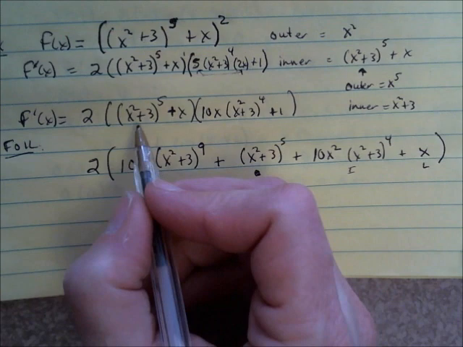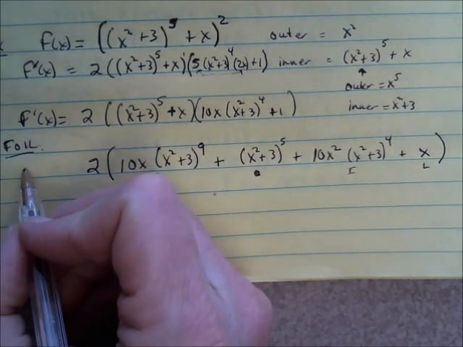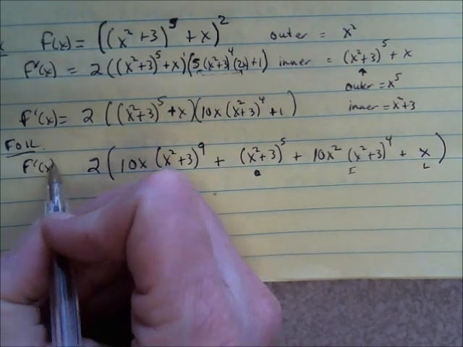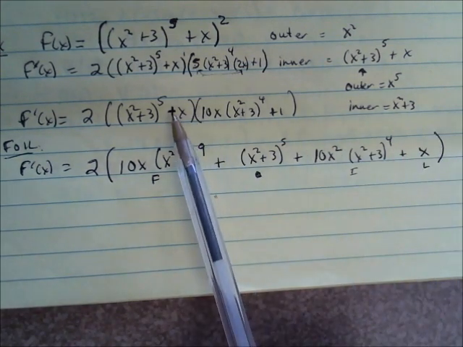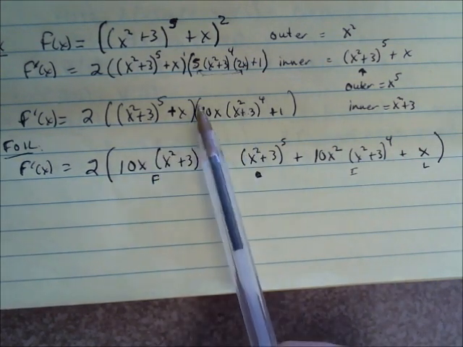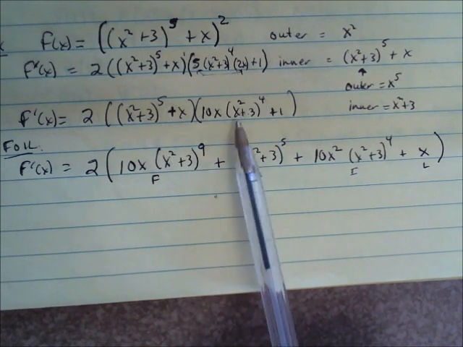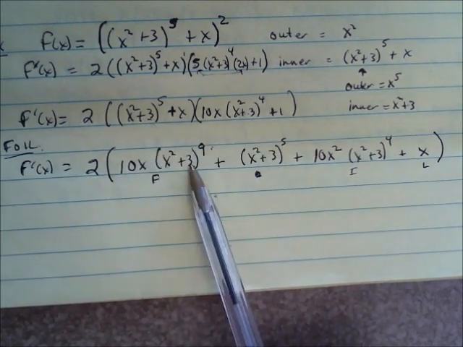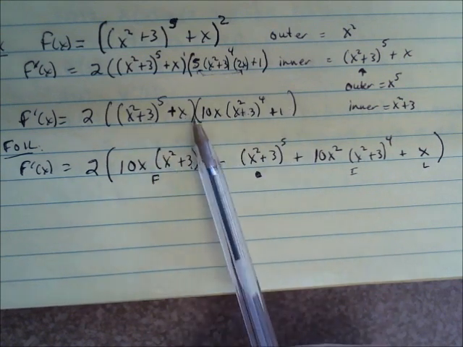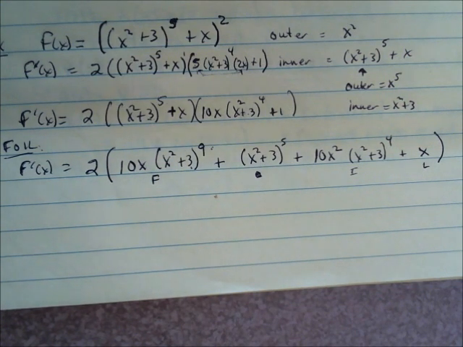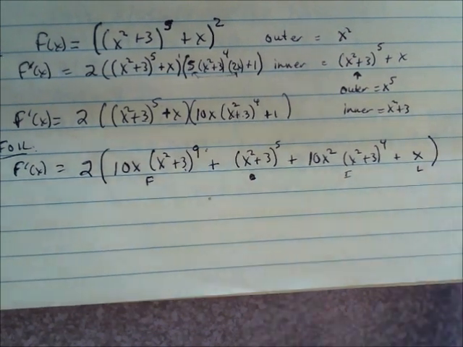So oftentimes, if you have two binomials multiplied together, the best thing to do would be to FOIL them out. And there was really no tricks to this, because when you have the same base, all I did was add the exponents. 5 plus 4 is 9, and the base was x squared plus 3, and tacking on a 10x. And then the other terms hopefully are pretty straightforward. So that is truly it, and I'll see you tomorrow.